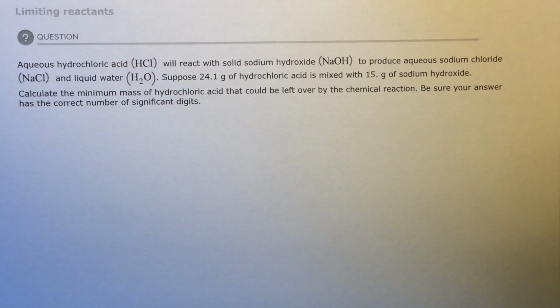Welcome back. This is an Aleks training video on limiting reactants. If you remember, limiting reactants are simply the reactant that gets used up first. It's not what you seem to have the smaller amount of grams of or the smaller amount of moles of. It's whatever is used up first when you're making a product.